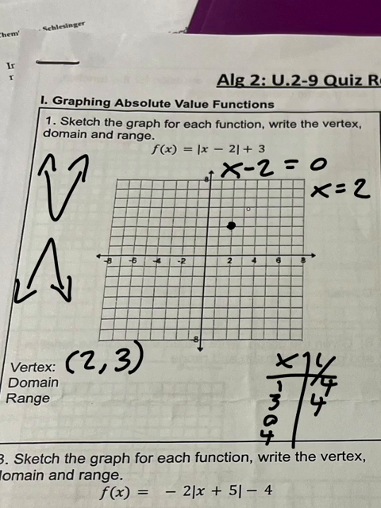And then if you plug in 0, 0 minus 2 is equal to negative 2. The absolute value of negative 2 is 2. And then 2 plus 3 is equal to 5. Now if you plug in 4, 4 minus 2 is equal to positive 2. The absolute value of positive 2 is still going to be positive 2. And then positive 2 plus 3 is going to be equal to 5.